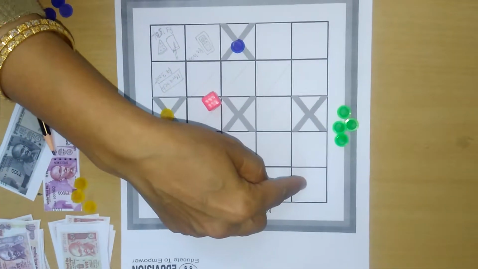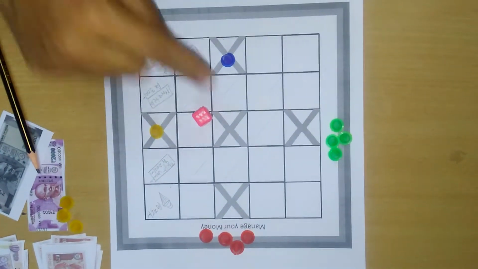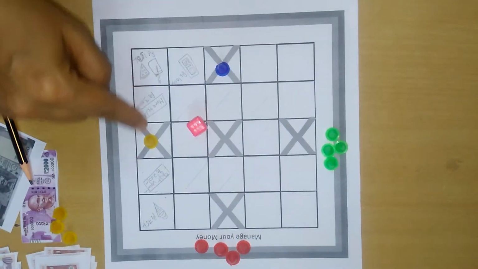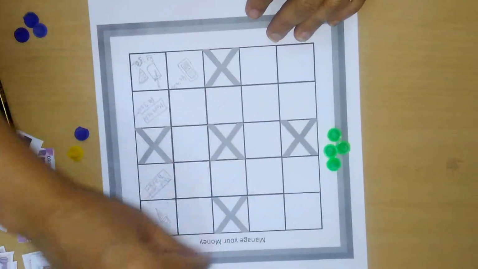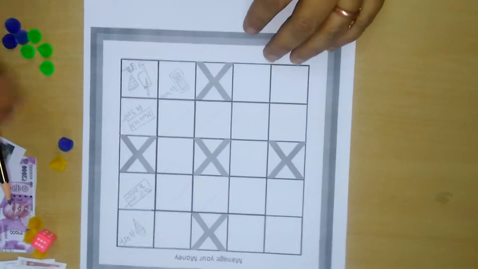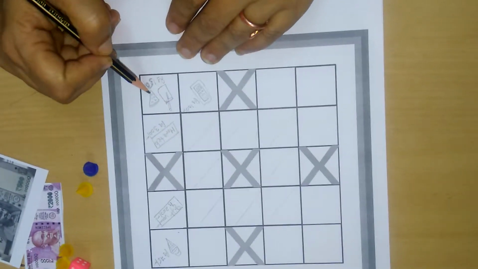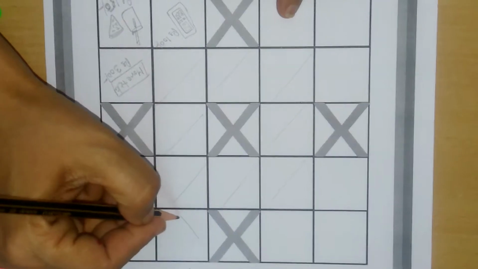So he will reach here, and depending on what is the activity for that particular box, he has to do this. Now they can make different pictures and they can make it interesting. Now they can also use stickers. We can ask them to get stickers of pizzas, juice, or let's say a petrol station.